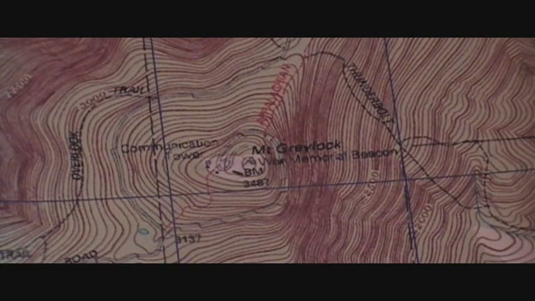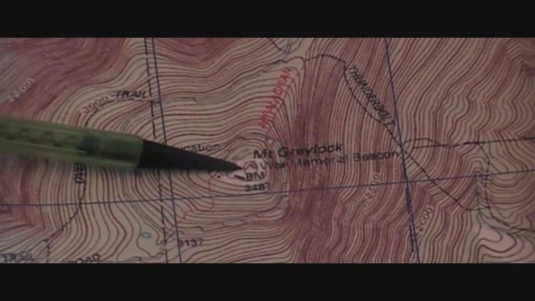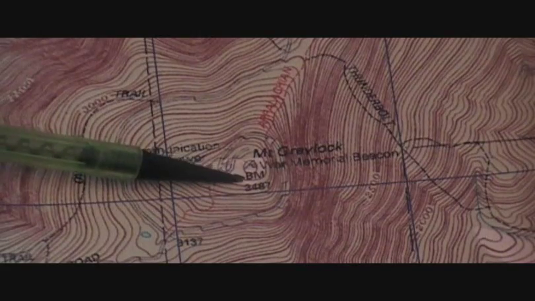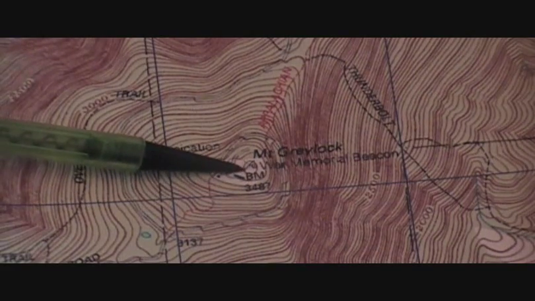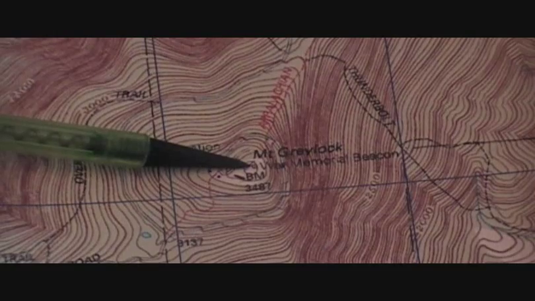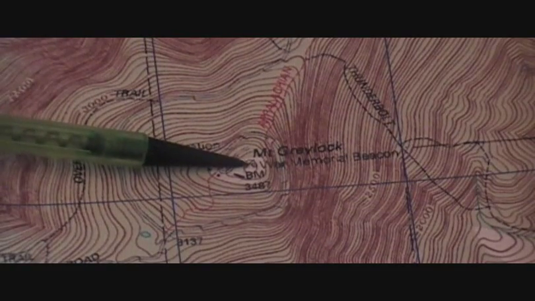So say we're planning this trip to Mount Greylock and we knew that we're coming up to the highest point at our benchmark 3487, and that's the top of the mountain. So we knew we were coming here.